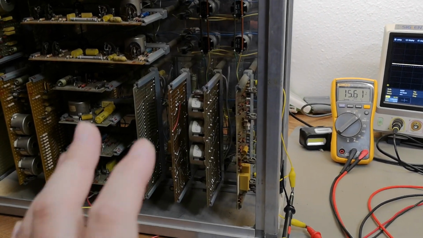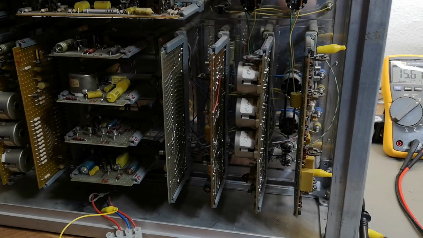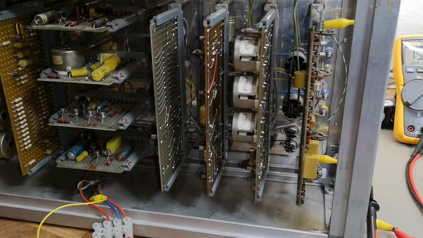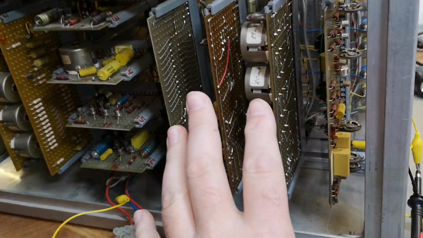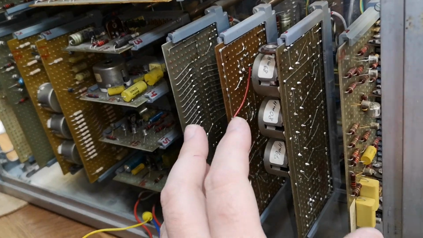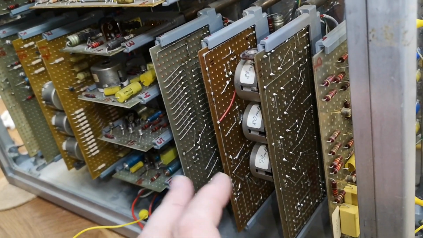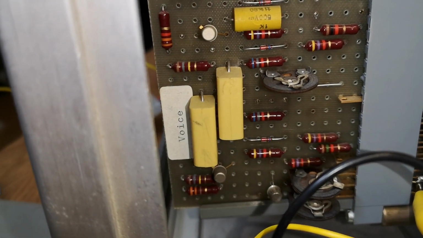I'm still playing around with all the different boards and mapping what they are doing and how it works and all that. And I'm actually already soon going to explain to you guys how it's all going to work, but let's just look at the first one here. This one is called voice.